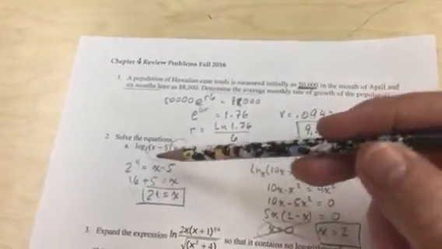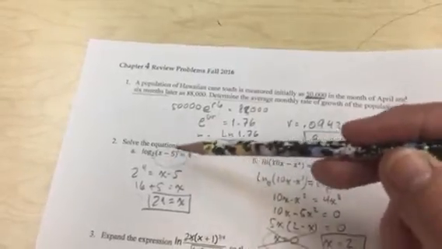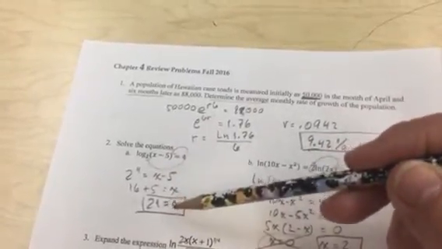This is a log equation. I'm going to unwrap that by using the snail trail, so to speak. So 2 to the 4th equals x minus 5. Very quickly, you get x equals 21.